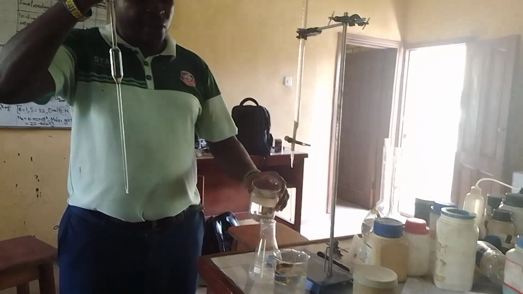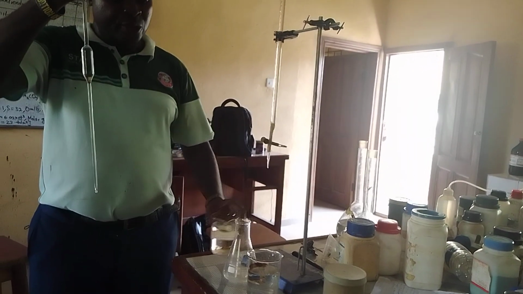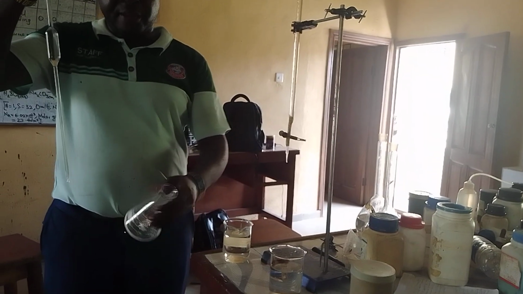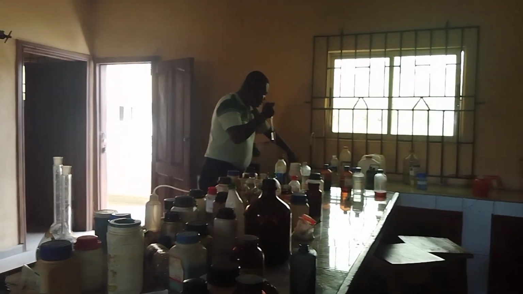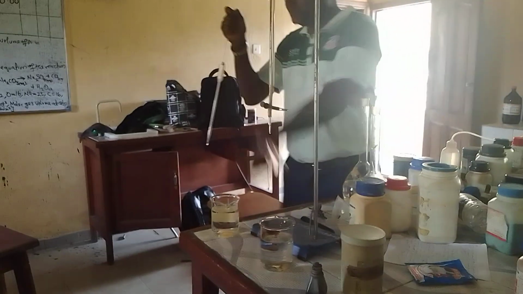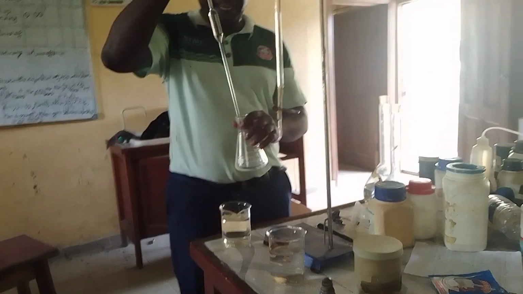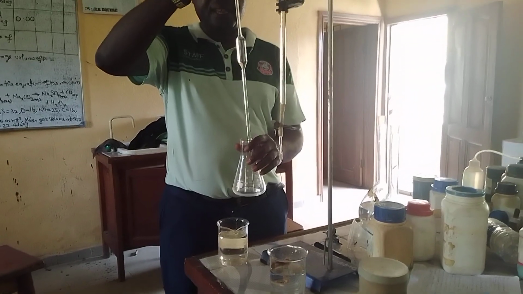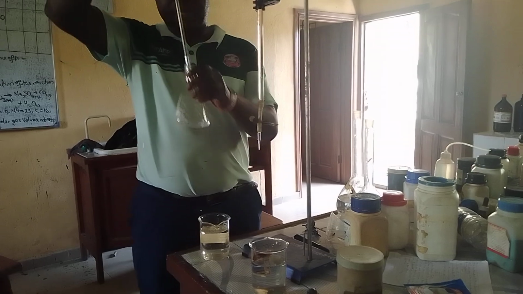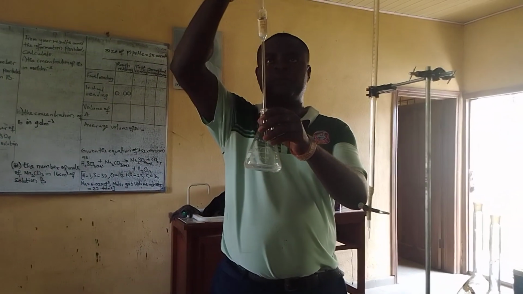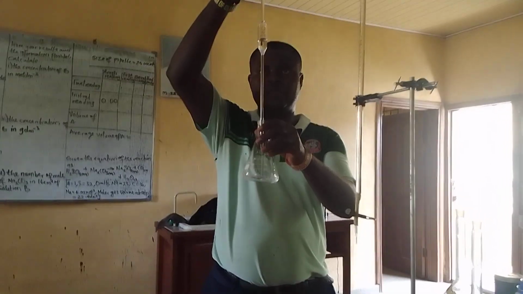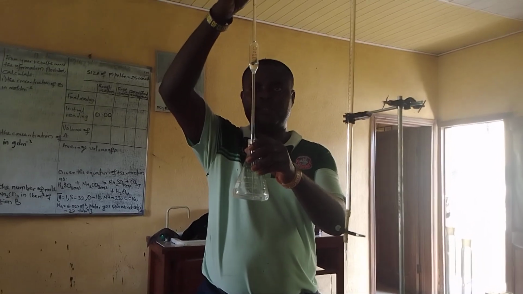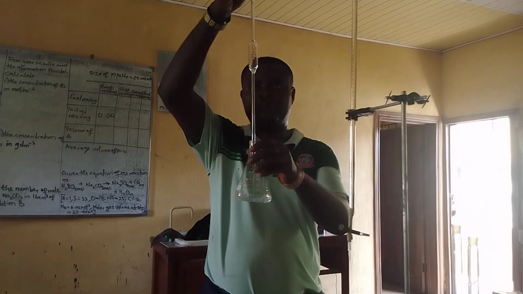Let me rinse my conical flask with the content of B so that I can be assured of good work. Then I pour it into a sink. So then I want to release the B inside the conical flask. This is a conical flask, and I'm already releasing it. You can see it now. I'm releasing it inside this conical flask. It's taking some time.